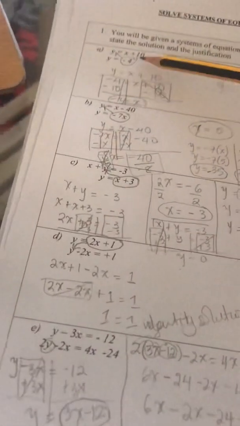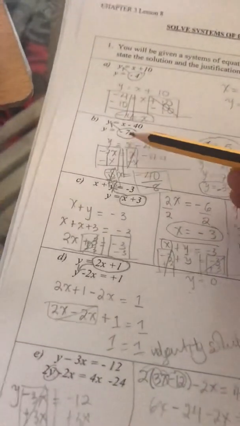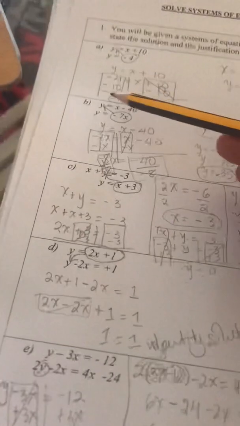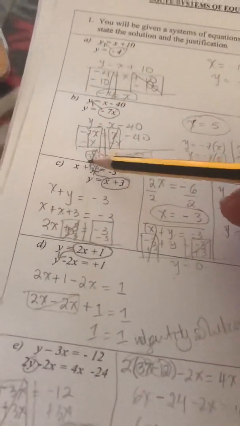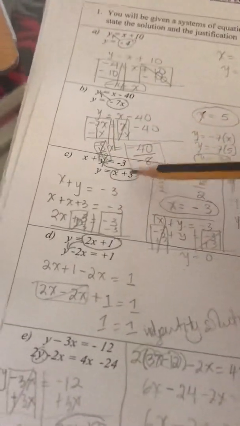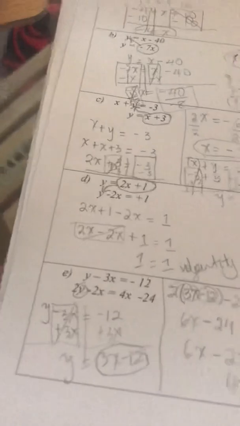So there. So you should know how to substitute. Whatever is y in the second equation, you put it in y in the first equation. Or whatever is y in the first equation, you put it in y in the second equation. Okay? So there, I have done A, B, C, D, E. Okay? All right, let's do where we have a story.